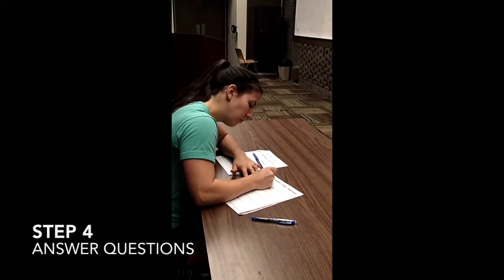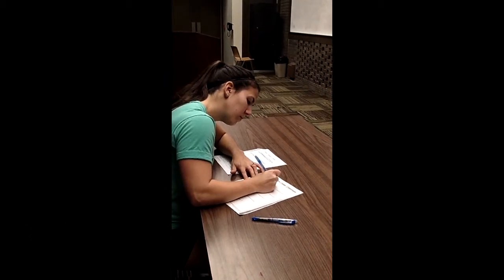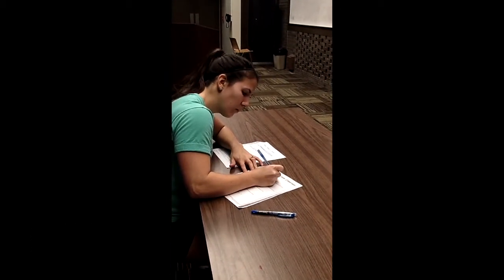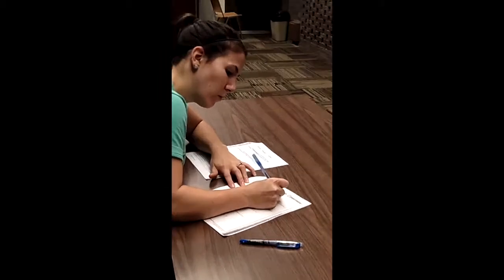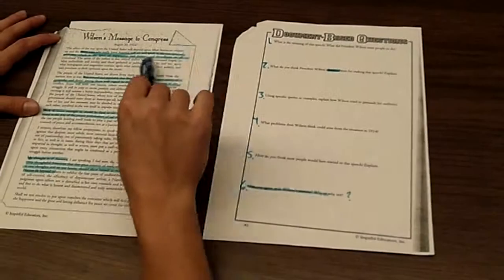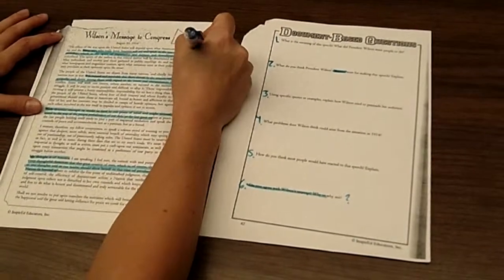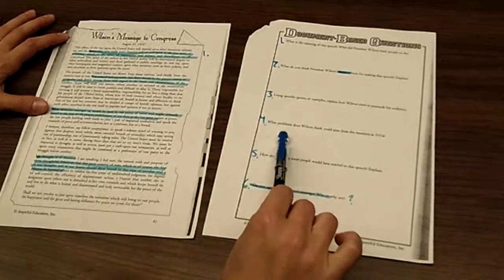In step 4, you will now need to go back to the DBQs and take the evidence that you found in the primary source document to answer the questions in your own words. Some students find it helpful to label each highlighted area with the question number that it is relevant to before they answer the question.